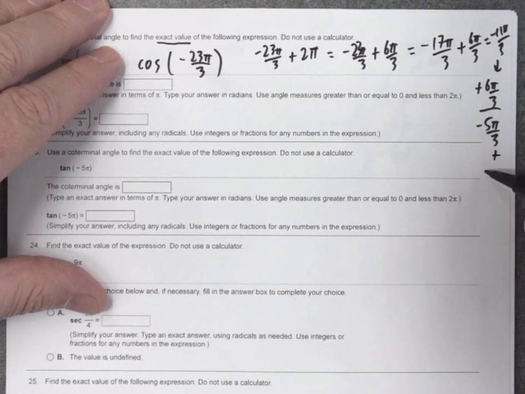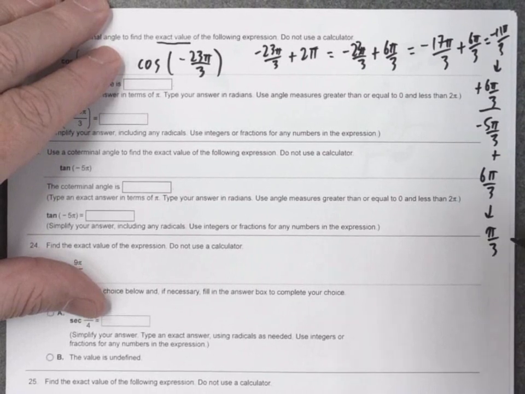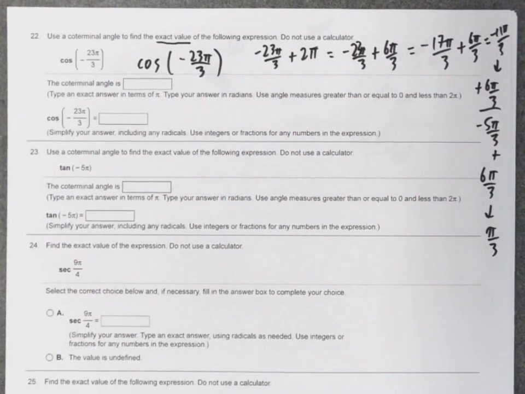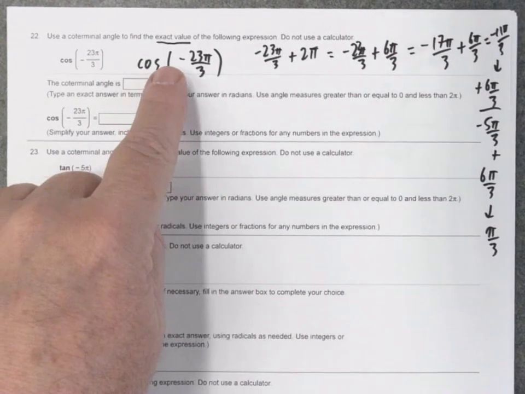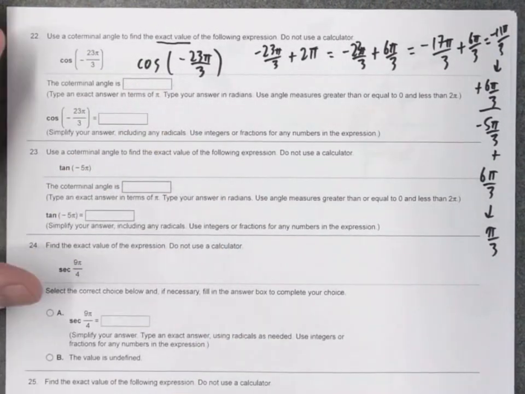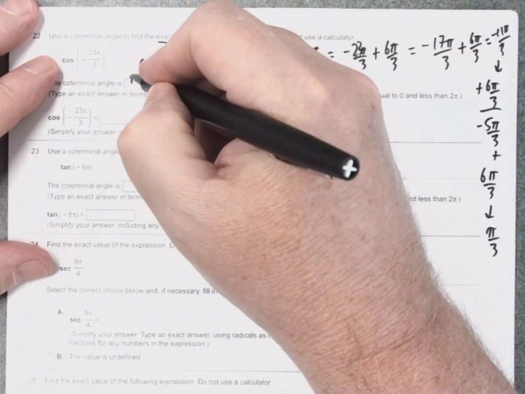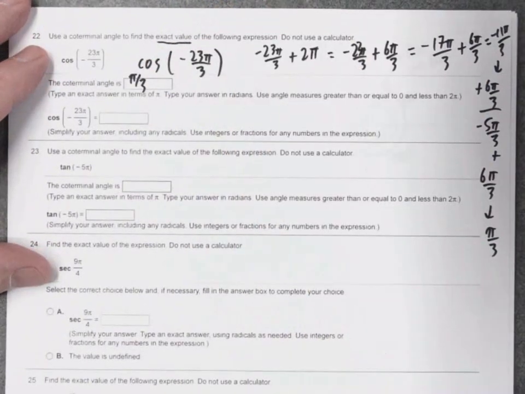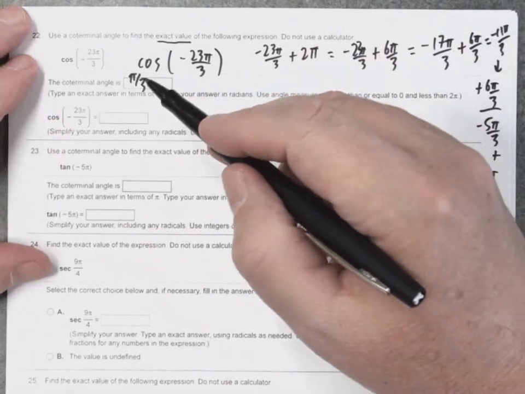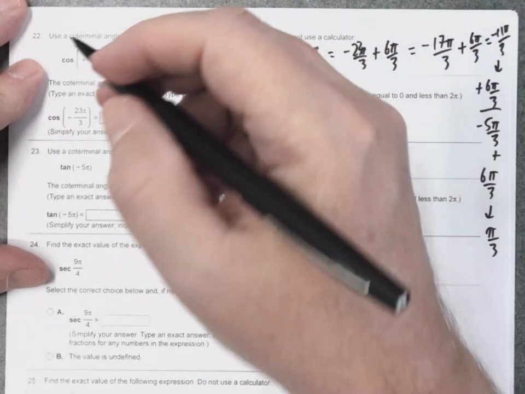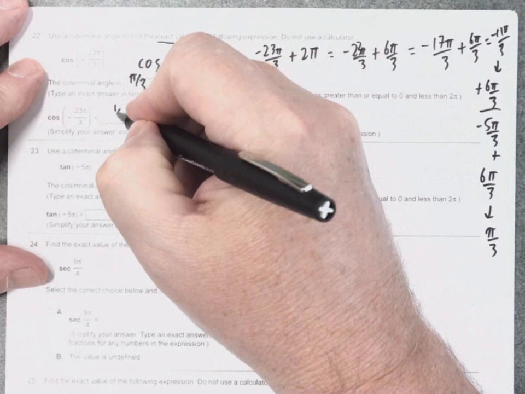And if I finally add another 2 pi, I finally get a positive angle. So the coterminal angle of negative 23 pi over 3 is pi over 3. So the cosine of negative 23 pi over 3 is the same thing as the cosine of pi over 3. Cosine of pi over 3 is 1/2.